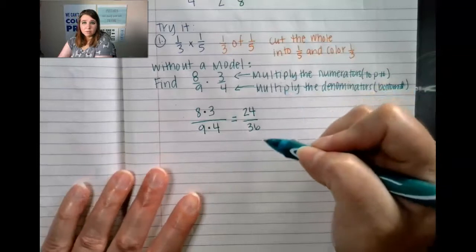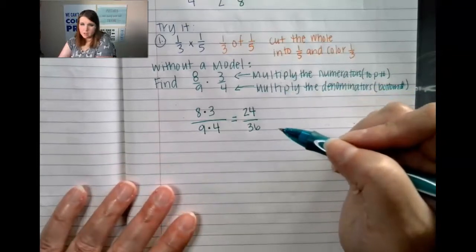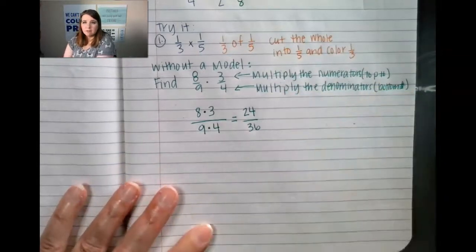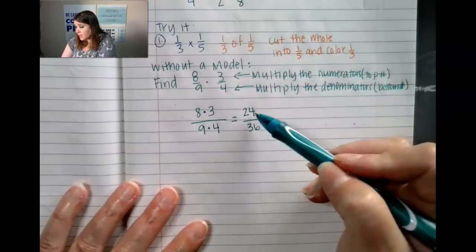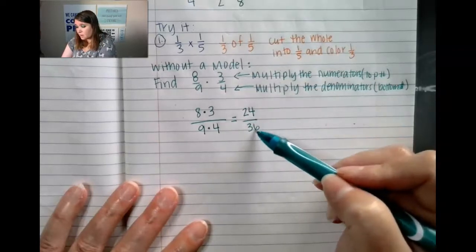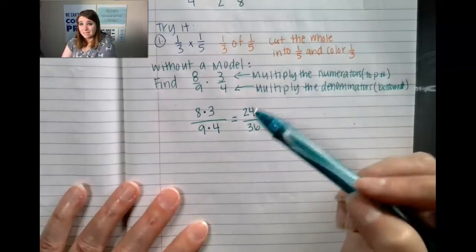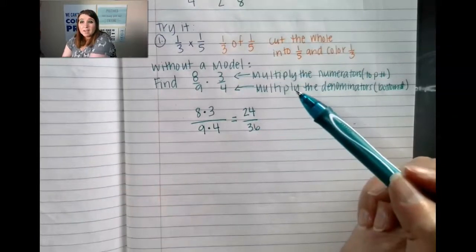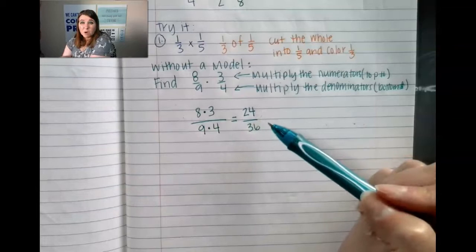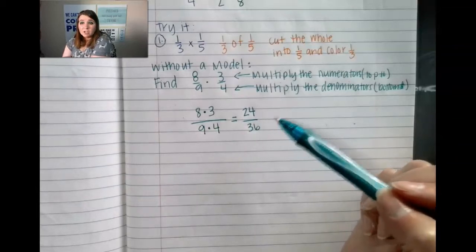And we could stop right here, because as 6th graders, you are allowed to stop right here and call this 24/36. But your job is to get ready for 7th grade. So you can actually divide this number down. I see that I can divide both of these down into simplest form because this is not as small a fraction as this can go. So I can actually make this fraction even smaller and divide it by 2.